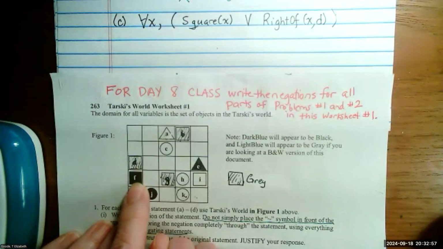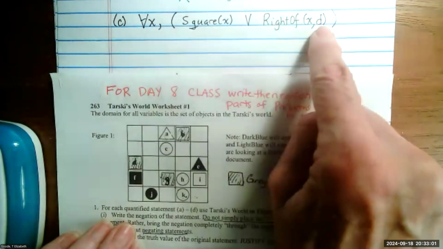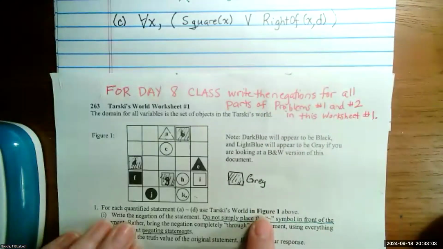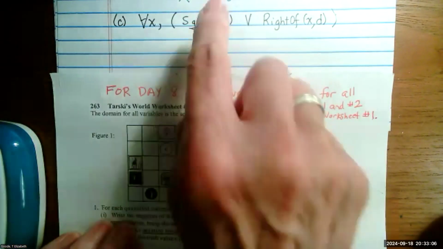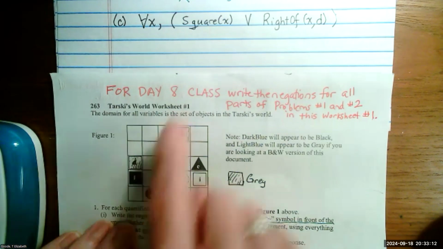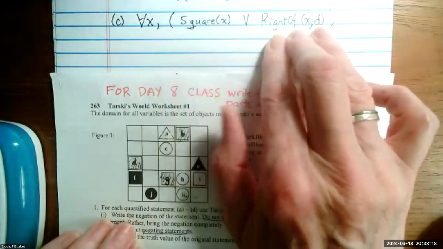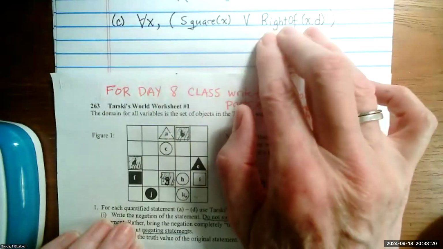What about when X is F? Is square F or right of FD true? No. Why not? Square F isn't true? No, because it's under D. Yeah, right of FD is false. That is correct. Right of FD fails. But what about square F?